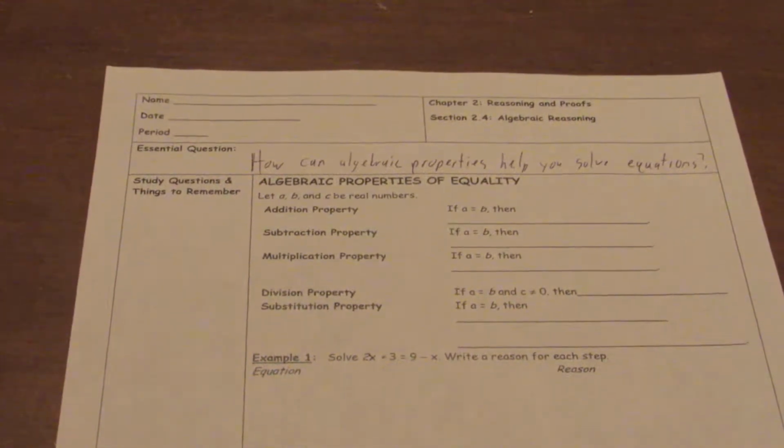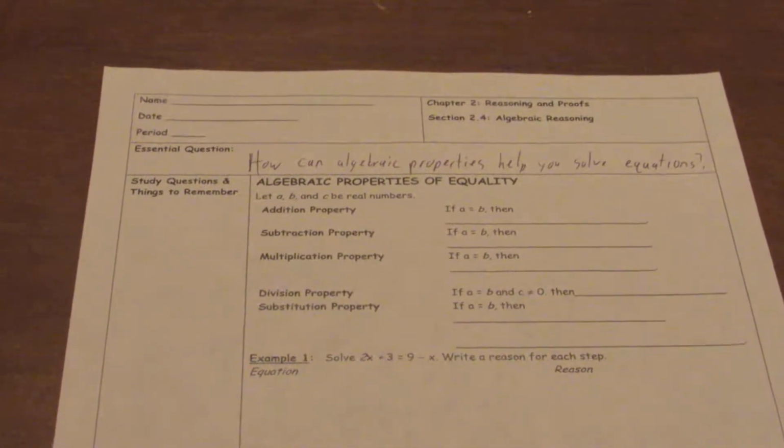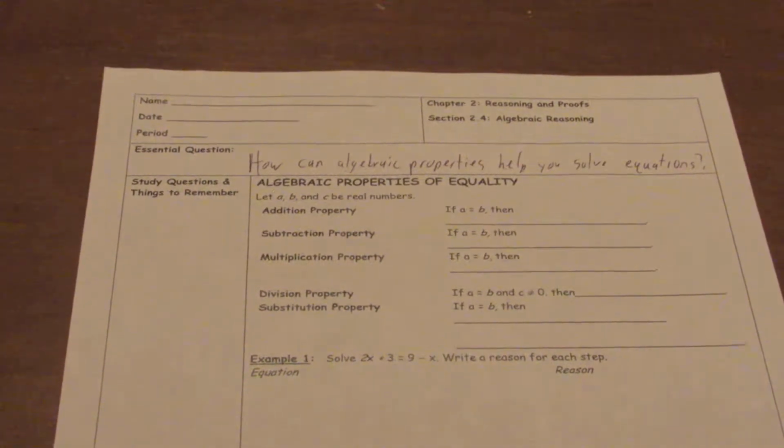Looking at section 2.4, algebraic reasoning. Our essential question: how can algebraic problems help you solve equations? So we start with introducing some of our properties.